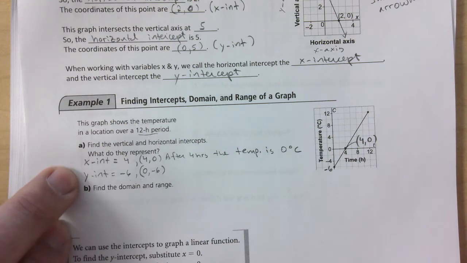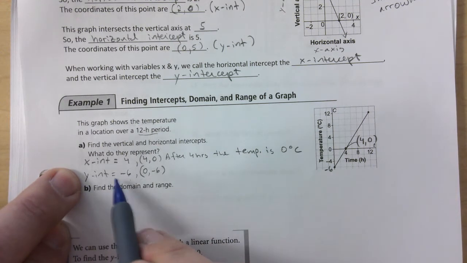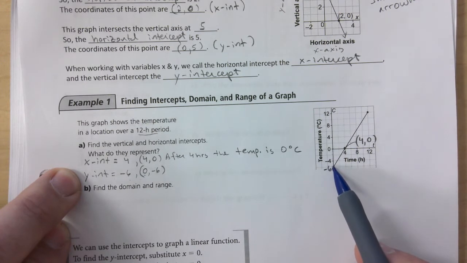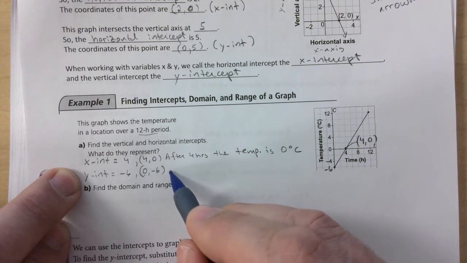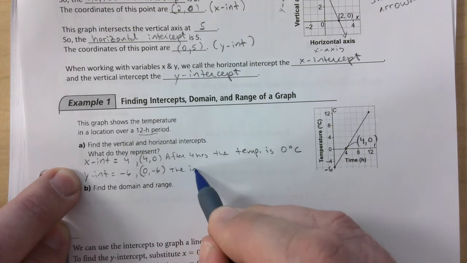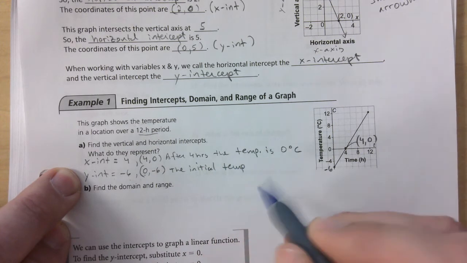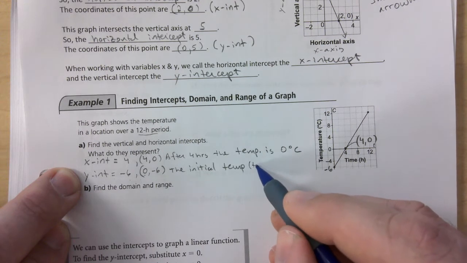Okay. The y-intercept, if you look at it, it's time 0. The initial temperature, time is 0, right?